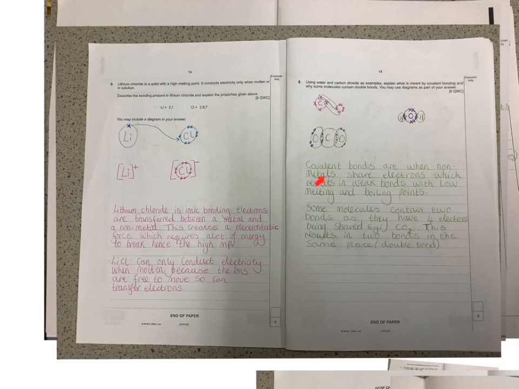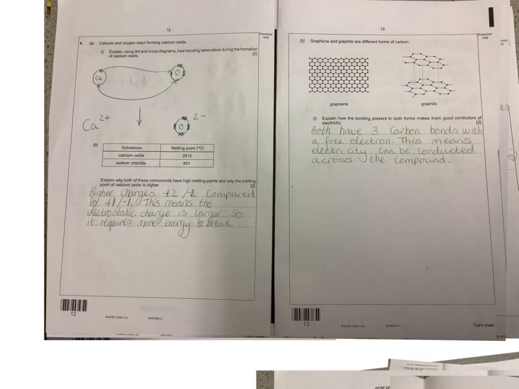Covalent bonds are when non-metals share electrons, which results in weak bonds with low melting and boiling points. Some molecules contain 2 bonds as they have 4 electrons being shared, for example carbon dioxide. This results in 2 bonds in the same place, a double bond. Another example then of ionic bonding: calcium transfers its 2 electrons to oxygen. Calcium's 2+, oxygen's 2-. This question comes up an awful lot.